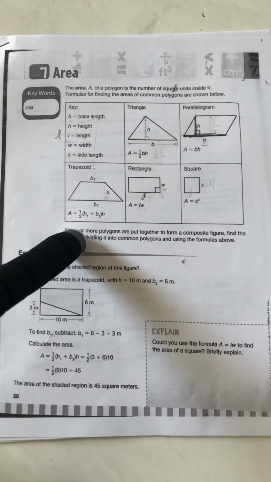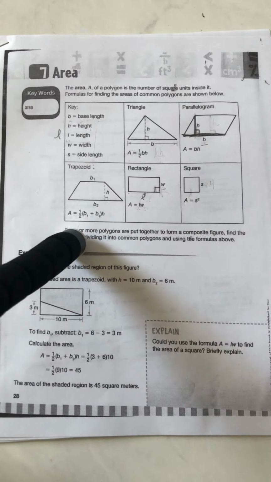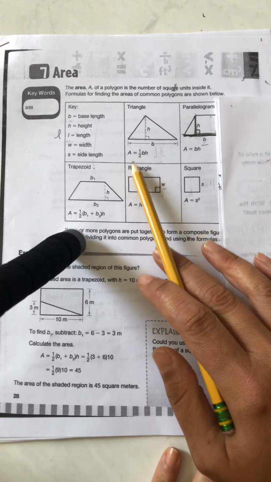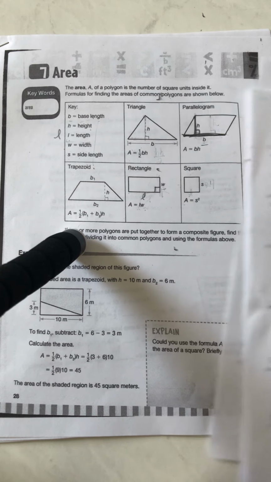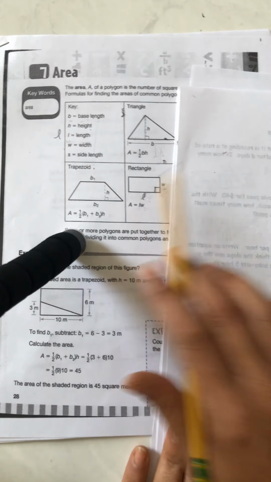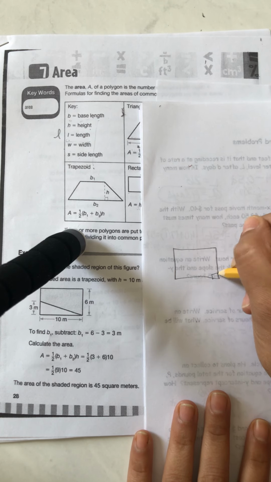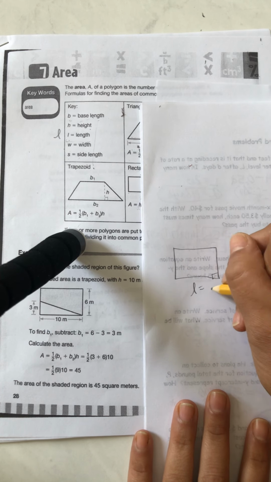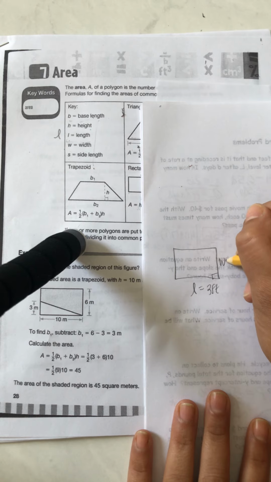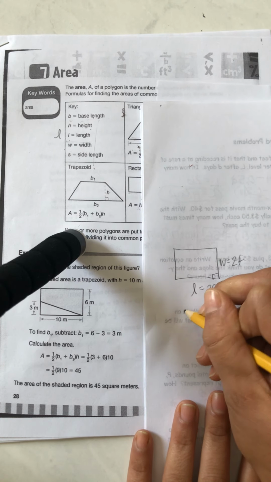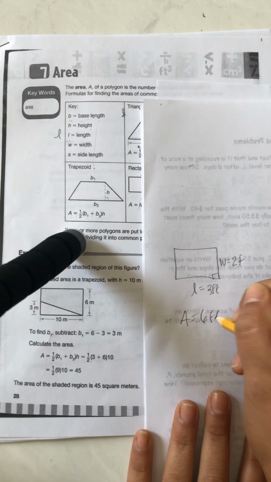So the formula for finding area of a parallelogram is base times height. Now triangles are very similar to rectangles and parallelograms, but you're just cutting it in half. So the formula is going to be 1/2 base times height, and I'm going to show you why. So for example, I'm going to use a rectangle to do this. If I have this rectangle, and I know the length equals 3 feet, and the width equals 2 feet, I know that the area is 6 feet squared.